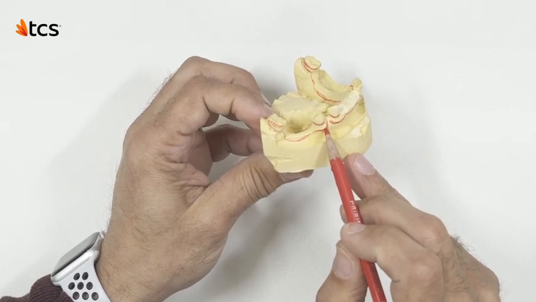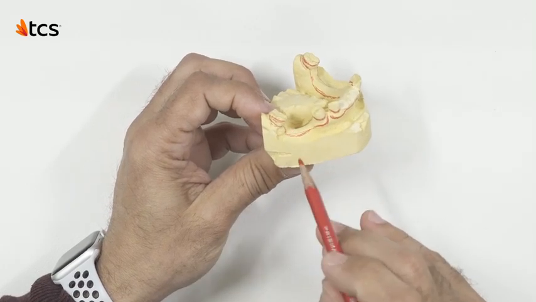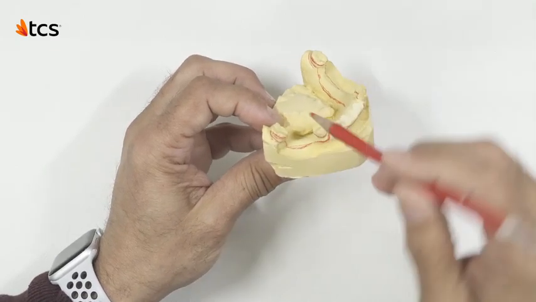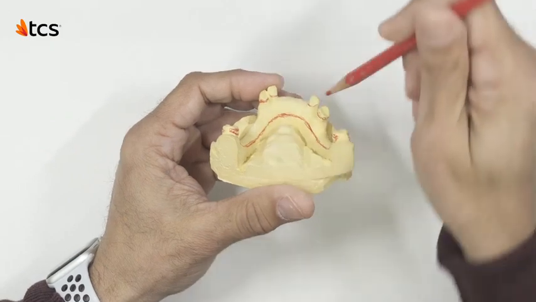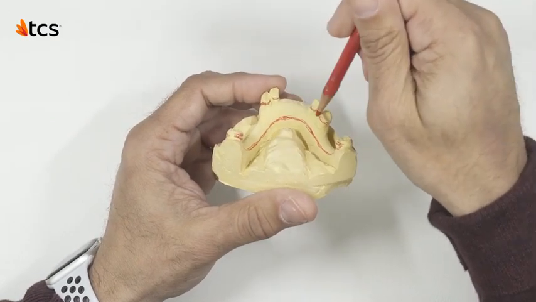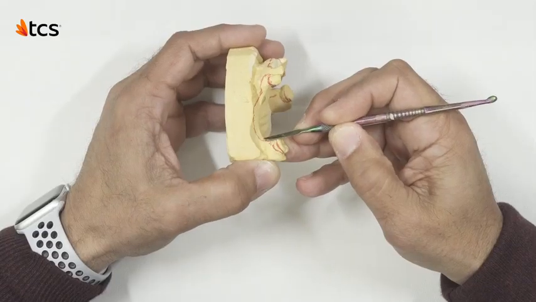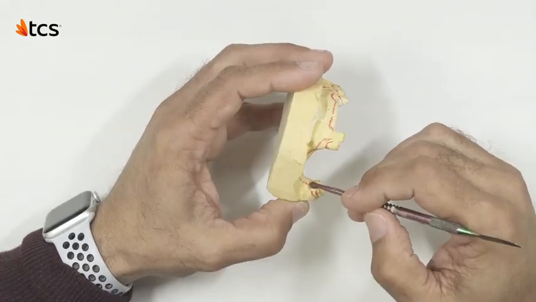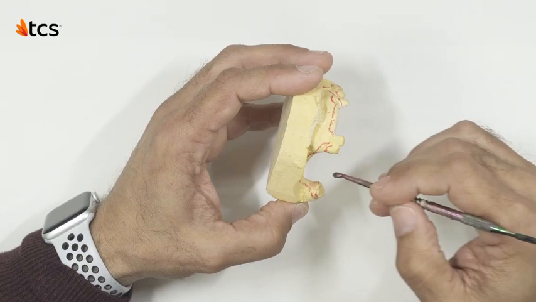In this case, the path of insertion is compromised by these spaces and by the angulation of the teeth. Therefore, these areas will require blocking out to achieve a precise fit. For instance, this molar area requires a blockout to parallel the segment of the tooth.